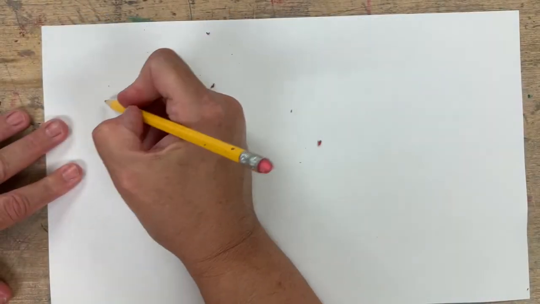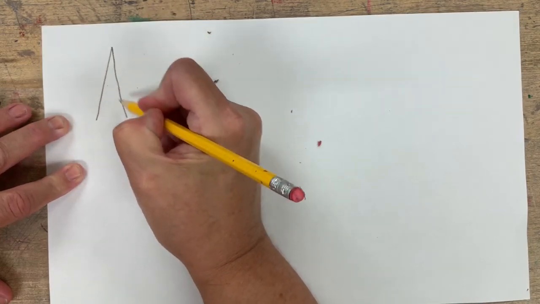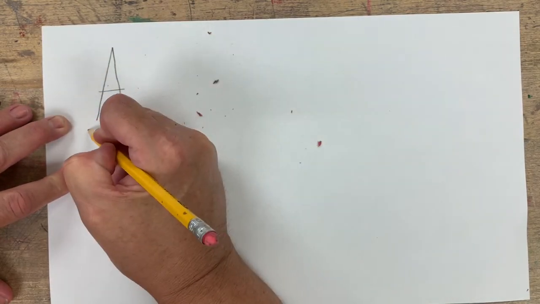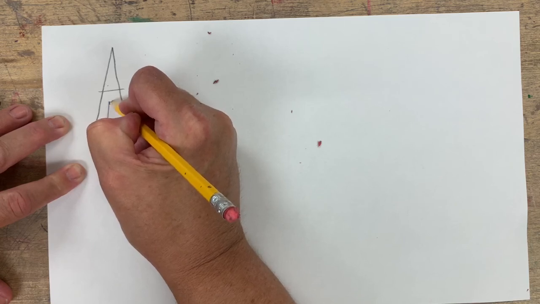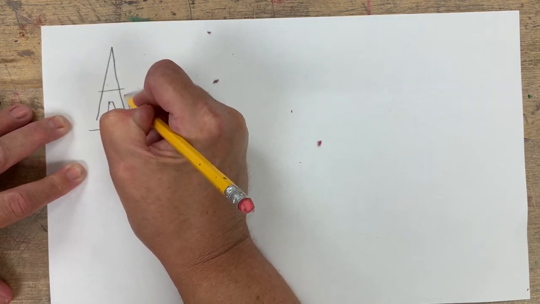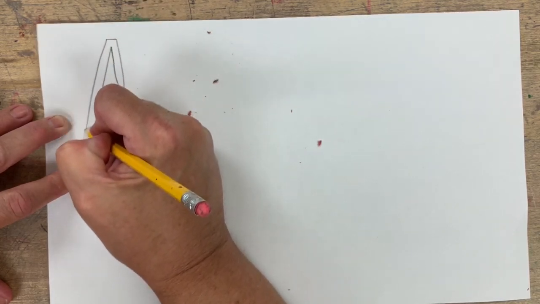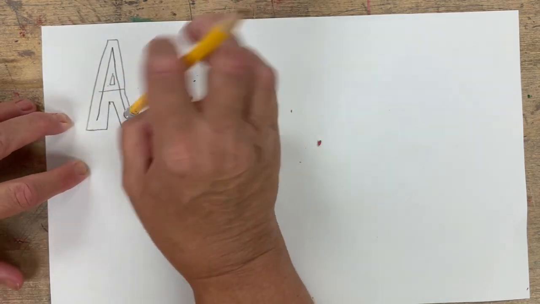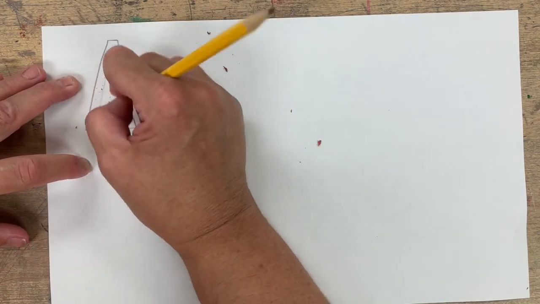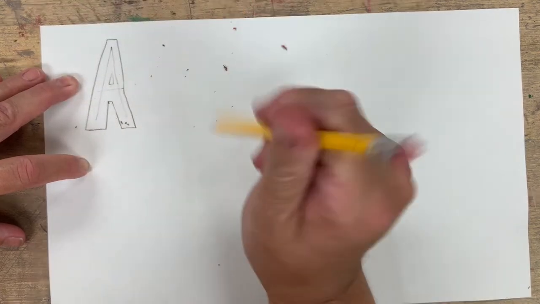Start with a skeleton, is what I call it. So just start with your basic letter and then kind of trace around it. You can trace smoothly where you have hard edges. You can trace bubble style.